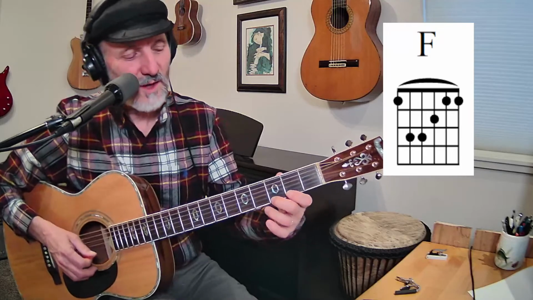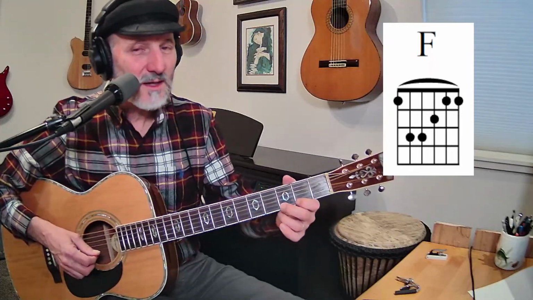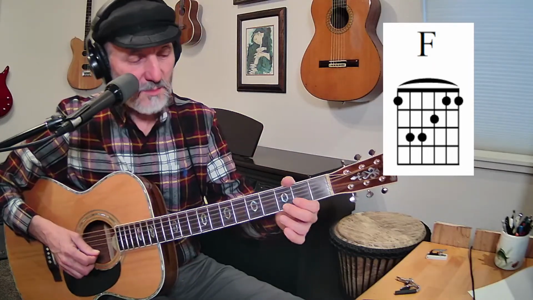That's another thing you can do. I was just using the 3rd fret, 2nd fret, and 5th fret. You could also use the open string. And just play a note and see if it's in harmony with the chord that's being played.